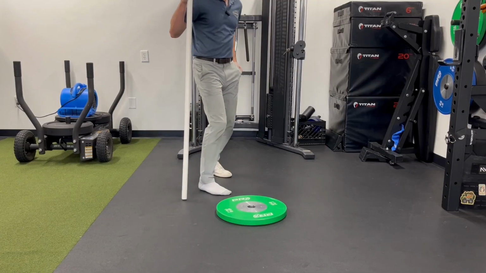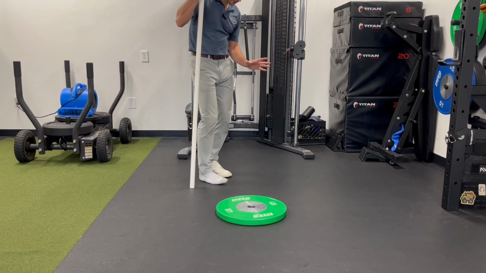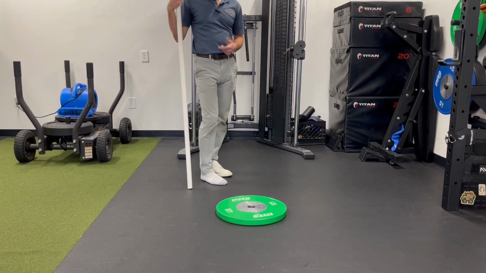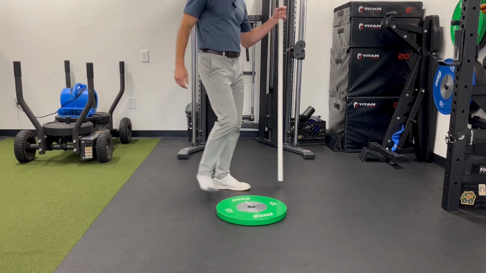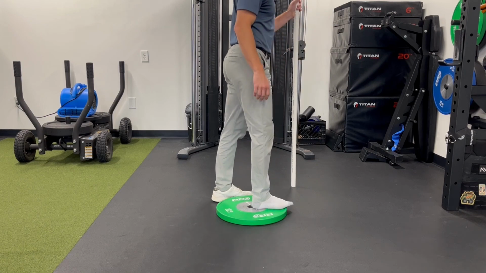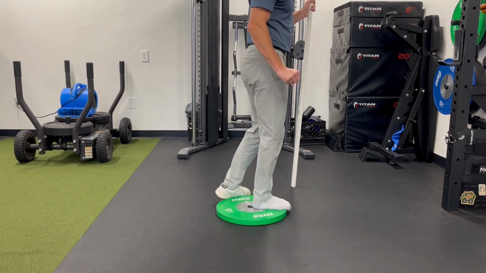Okay, for this drill here, we are working on pronation and supination of the foot, but we're going to bring some knee flexion and extension into it as well. Now, we start with our foot, with our toes hanging off a plate or any kind of raised surface like this, because it'll tell us when we start to clench the toes.